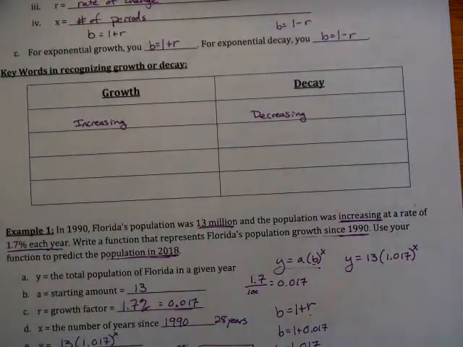Okay, so try to use these notes to guide you in your work, and refer back to them as you need to. Okay.